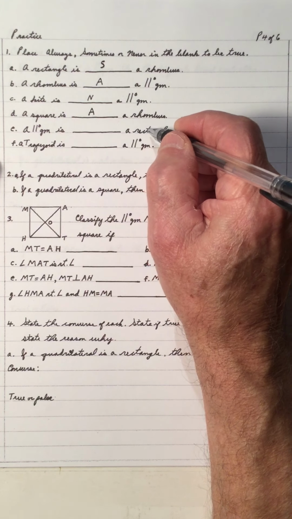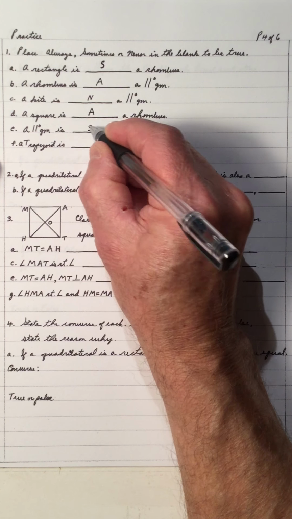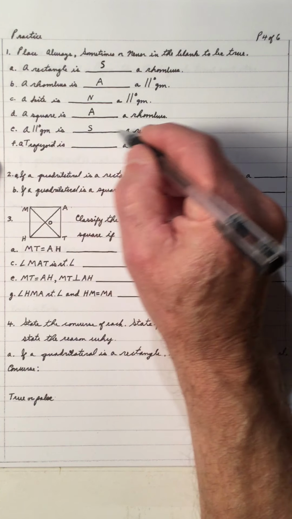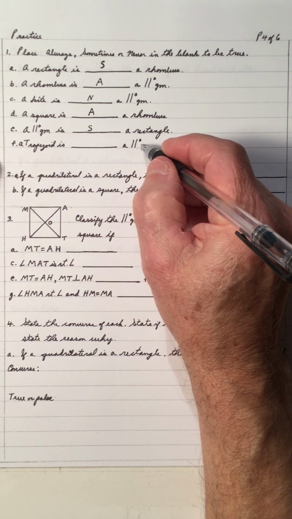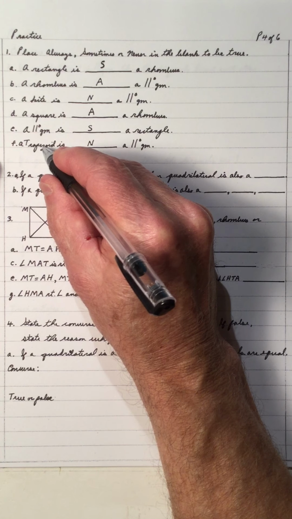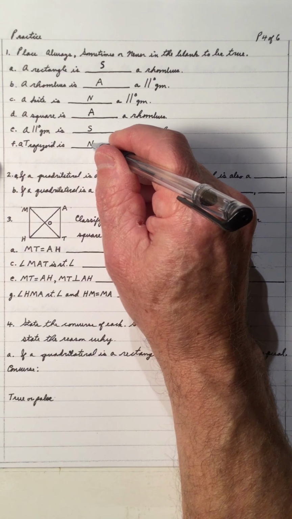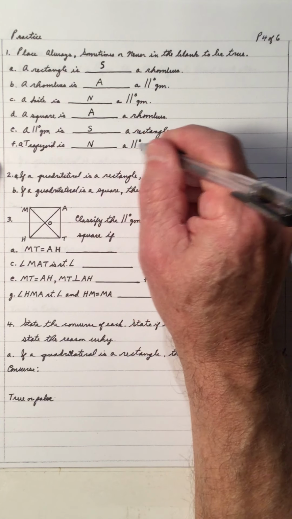A parallelogram is sometimes a rectangle. Why sometimes? Because if you give a parallelogram a right angle, you have a rectangle. A trapezoid is a parallelogram, and we say never, because a trapezoid has only one pair of parallel sides. If you say only one pair, it can't have two.